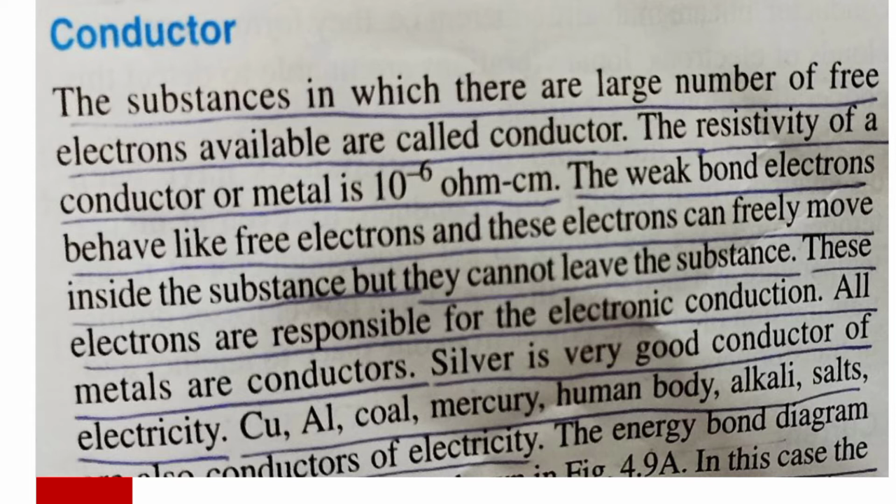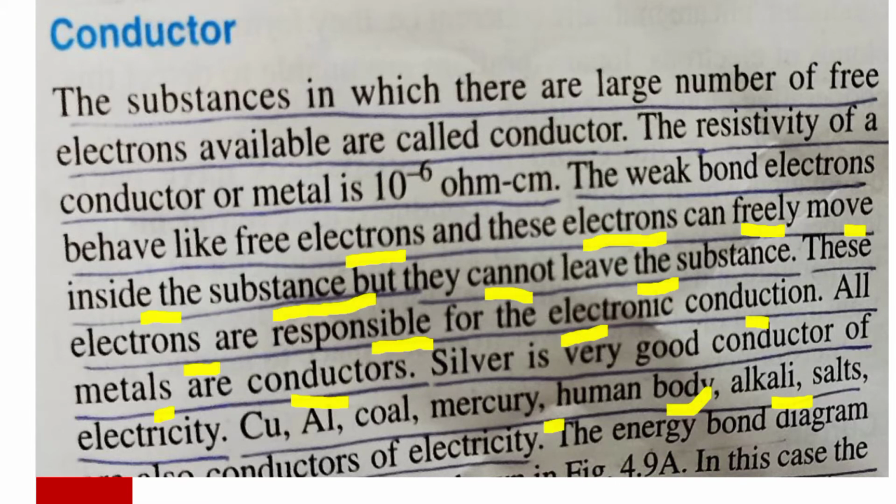And these electrons are responsible for conductivity. The resistivity of a conductor or metal is 10 to the power minus 6 ohm centimeter. The weak bond electrons behave like free electrons, and these electrons can freely move inside the substance but they cannot leave the substance. These electrons are responsible for electronic conduction. All metals are conductors. Silver is a very good conductor of electricity. Aluminium, coal, mercury, the human body and alkali salts are also conductors of electricity.